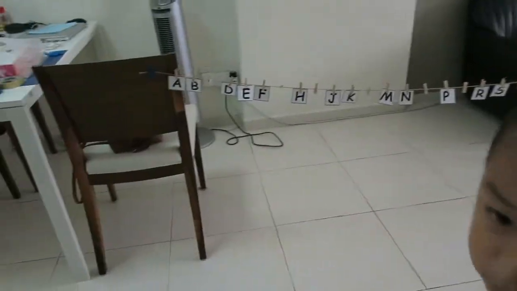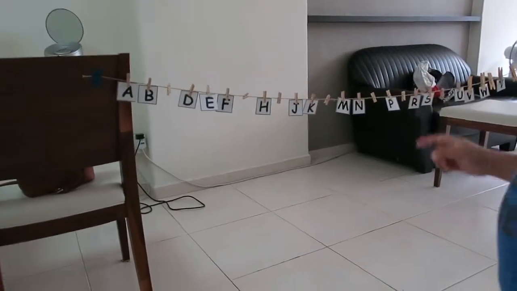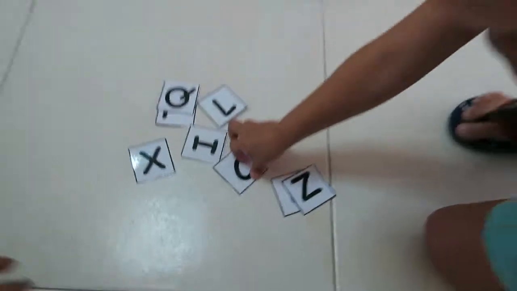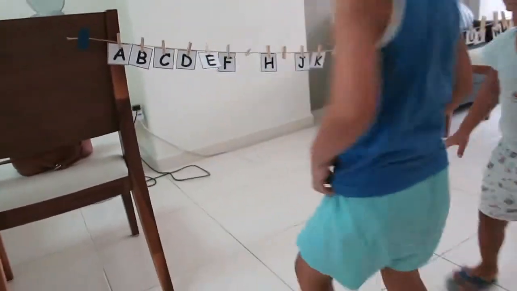Okay, what you need to do is figure out what's the missing letter. Okay? What are the missing letters? Kuya first. C. Okay. Find the letter C on the floor. Here. Okay, and clip it. Good job. Okay, next letter.